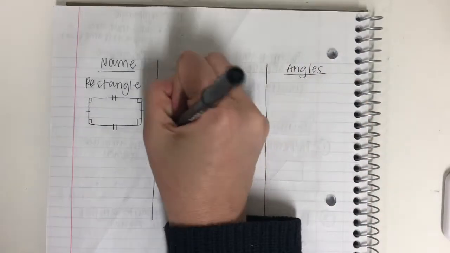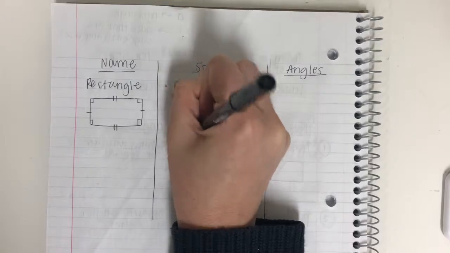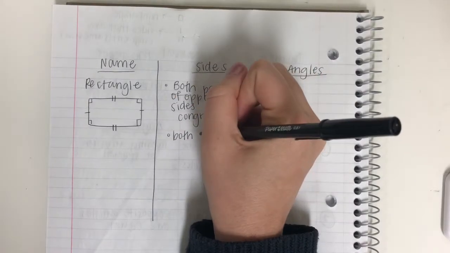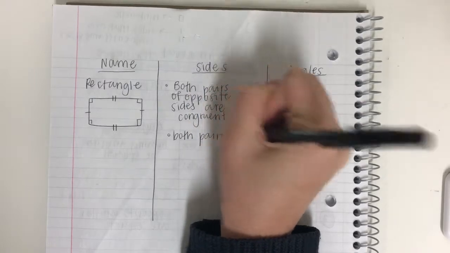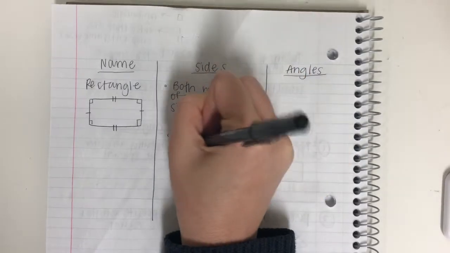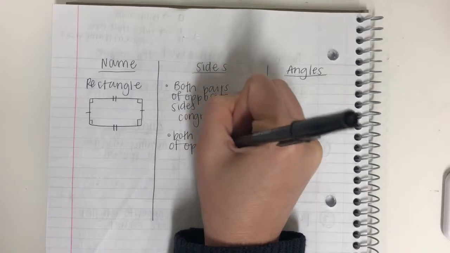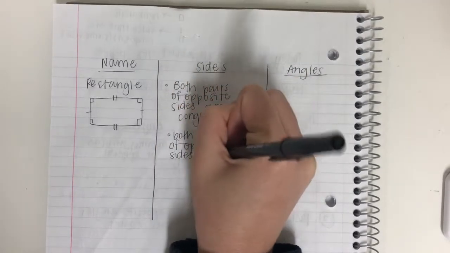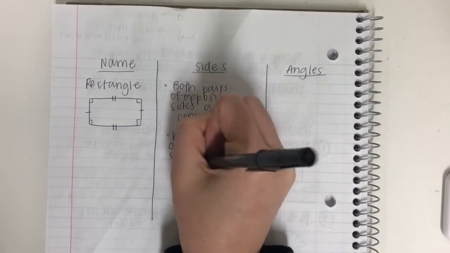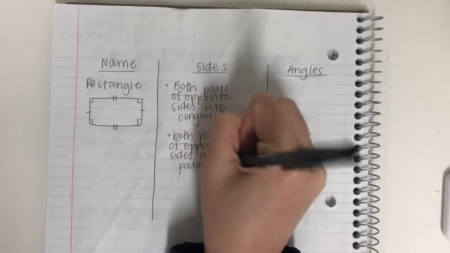Another one is that both pairs of opposite sides are parallel.